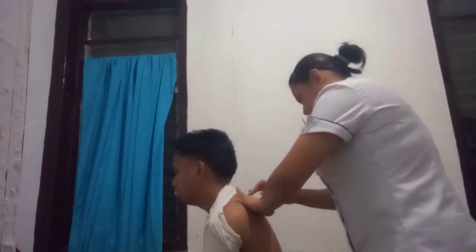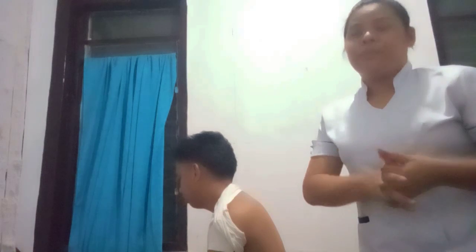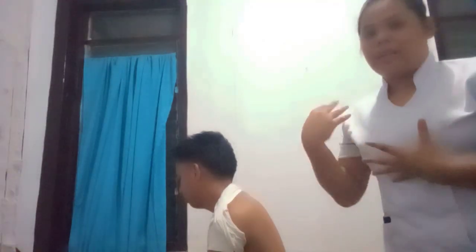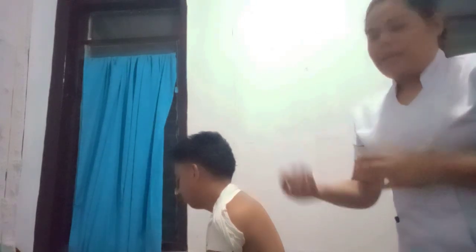Next is we're going to percuss the apices and the scapulae of our client, and what we hear is flatness on the apices and the scapulae. So there is no hyperresonance heard as percussing, so the patient has no asthma or emphysema. Okay, so we're going to percuss for the intercostal spaces, so across, downward, and then we're going to compare the sounds.